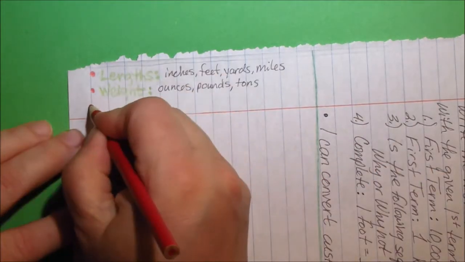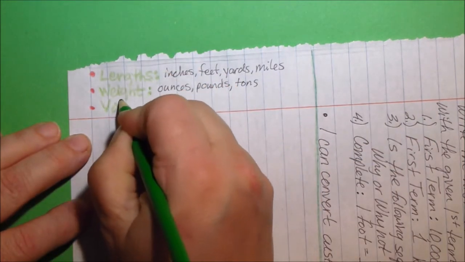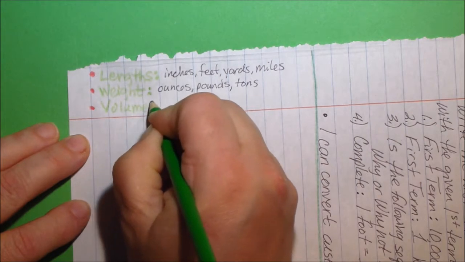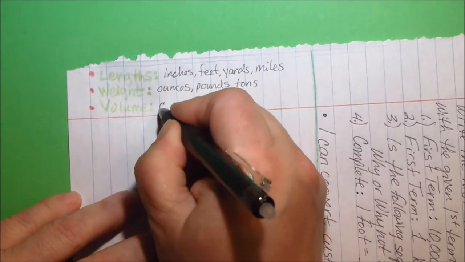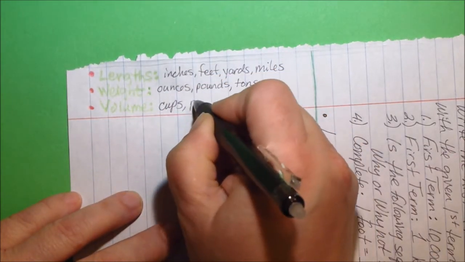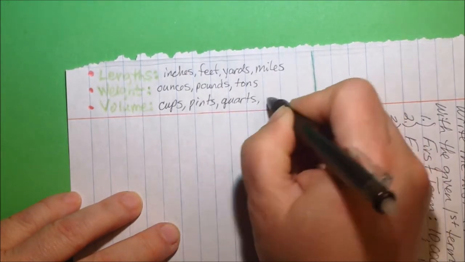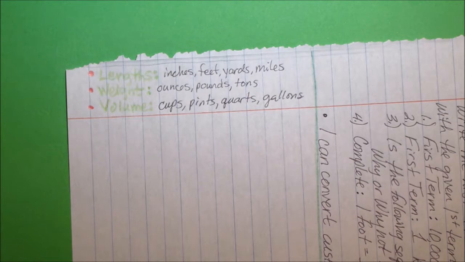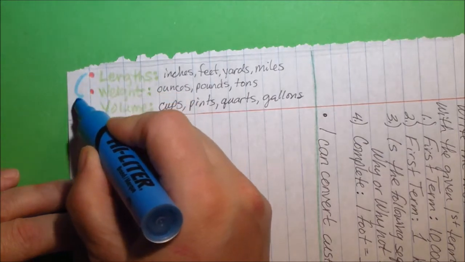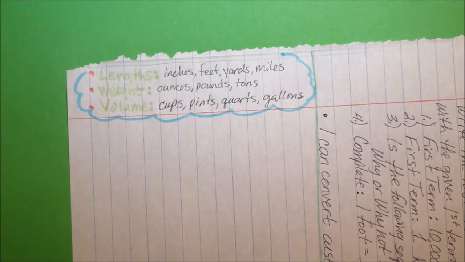And when we're talking about volume, like liquid volume, we use cups, pints, quarts, gallons. There are others, but these are just the most common ones we use in everyday life. All right, so I just wanted to get that in there so we've got something to remind us about and refer to during this lesson.